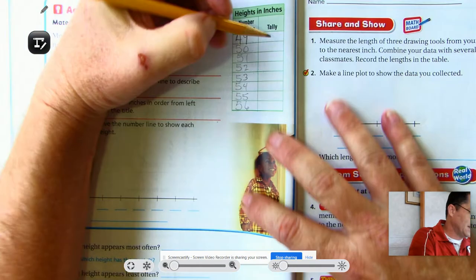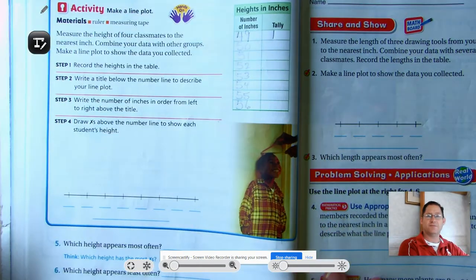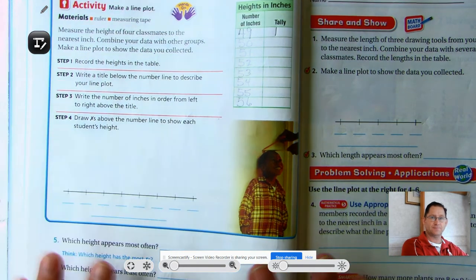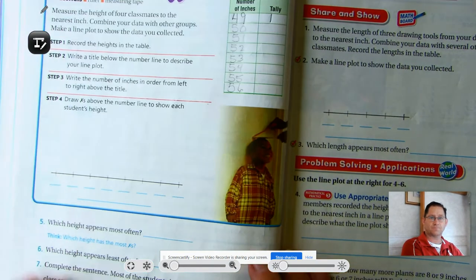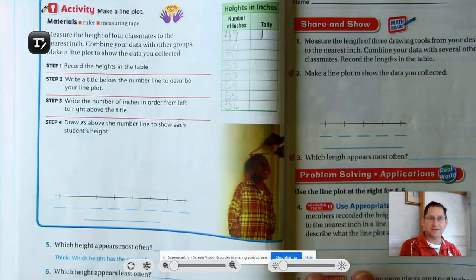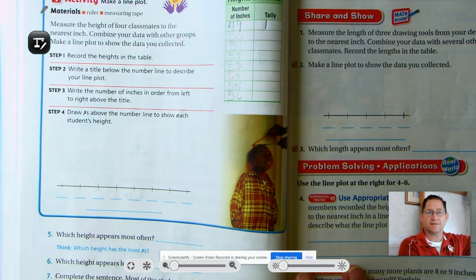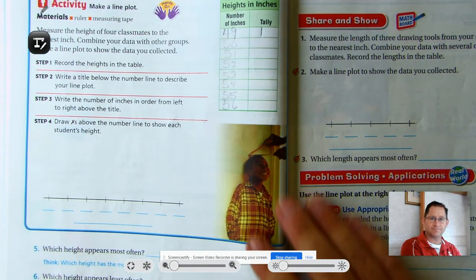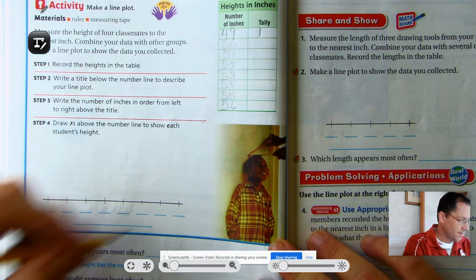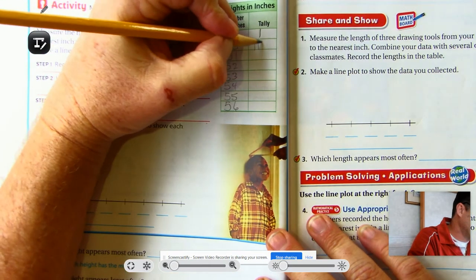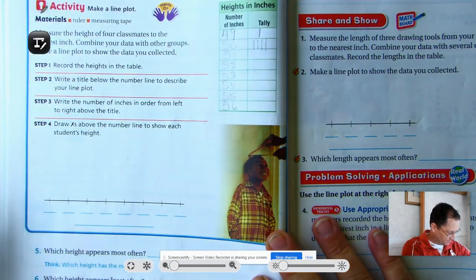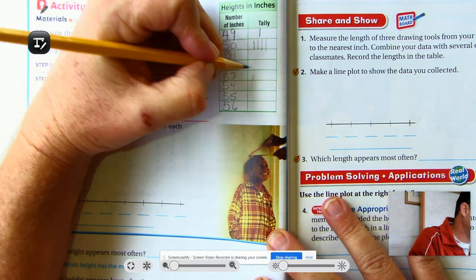Okay, and then we're going to have tallies. We're going to say one student is 49 inches. Okay, we're going to put 4 tally marks at 50 inches. We're going to say no students have 51.